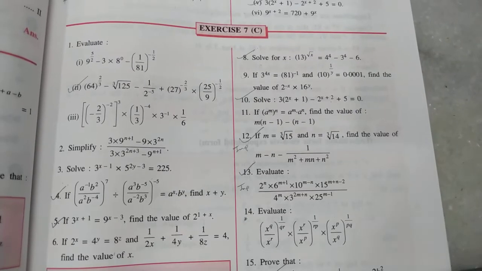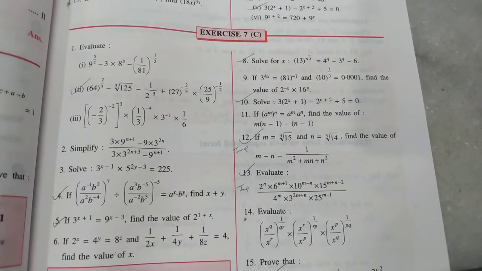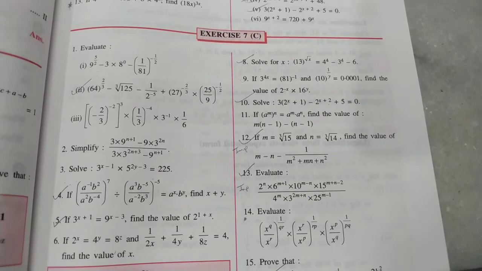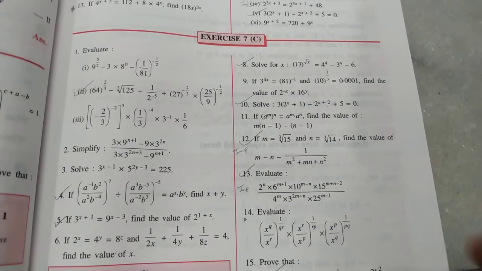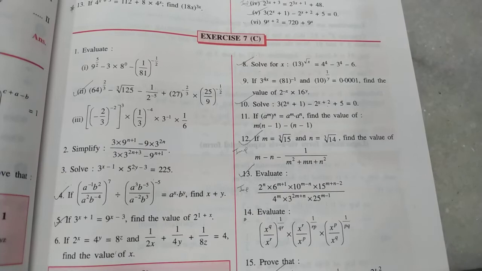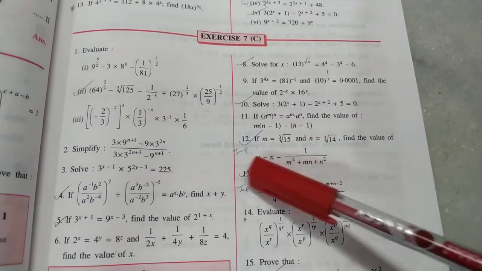Now make the 12th and the 13th sum IMP, mark it. In the 12th sum, they've given the values of m and n, and they've asked us to find the value of this expression.